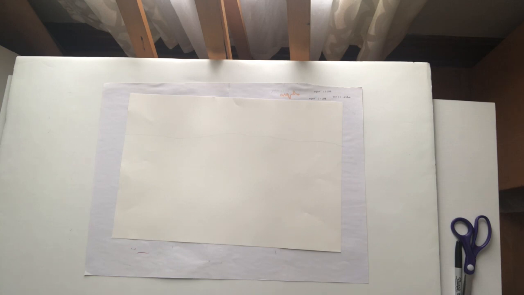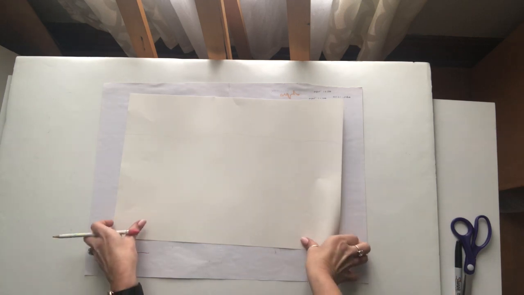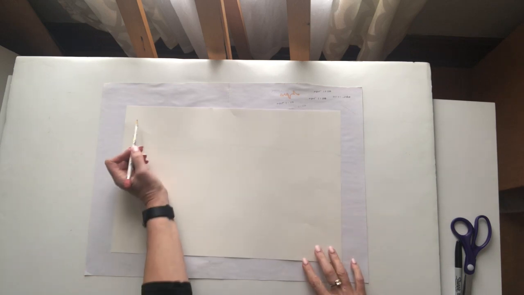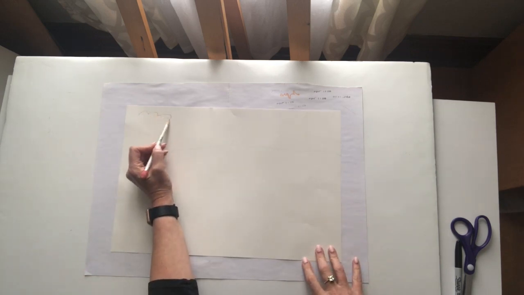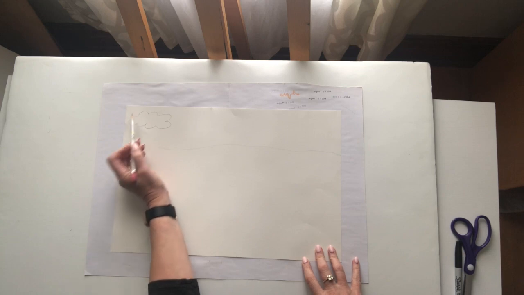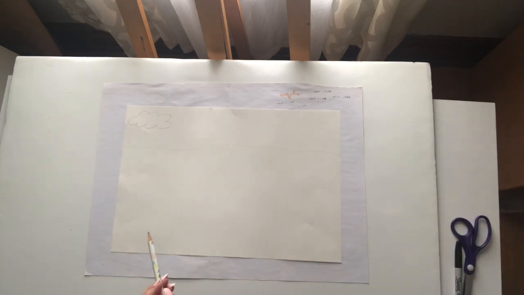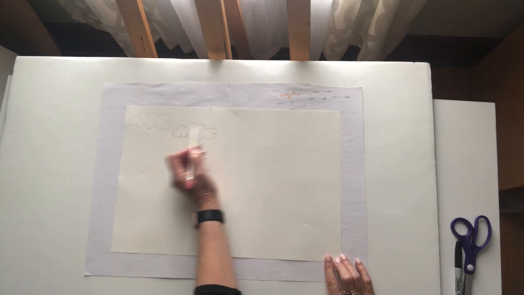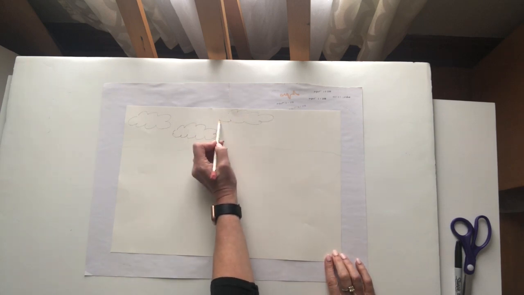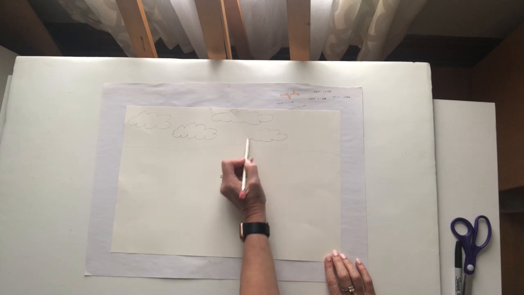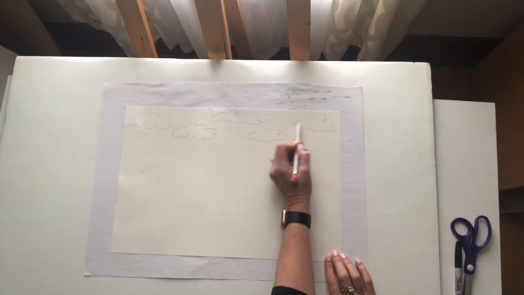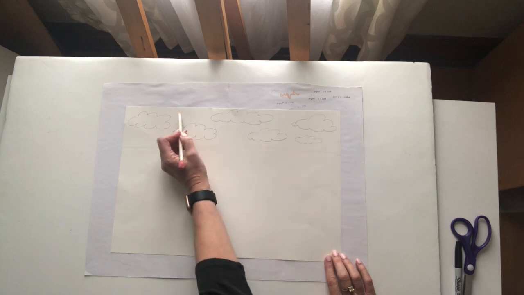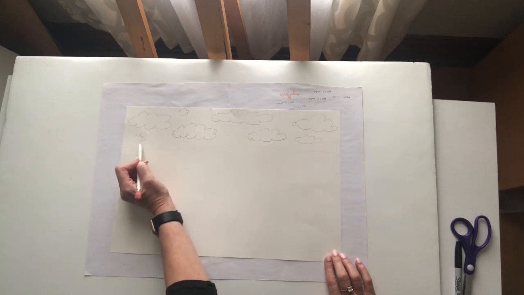All right, and then you're going to draw a bunch of flowers on your paper, and you're going to draw some clouds in the sky. I don't know how well you can see this. I am going to try to draw mine a little bit darker so that you can see it well. But you may want to draw it lighter in case you need to erase. I like to make a couple little baby ones.